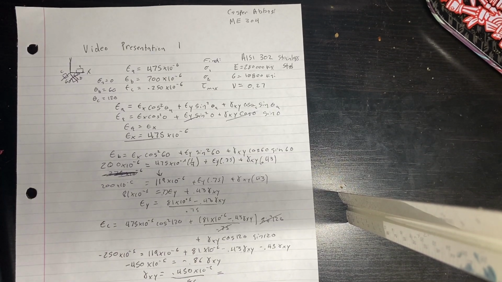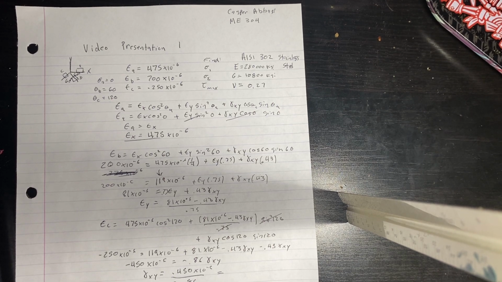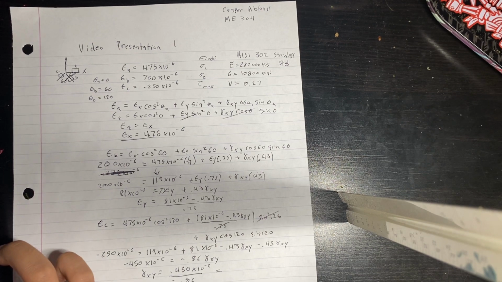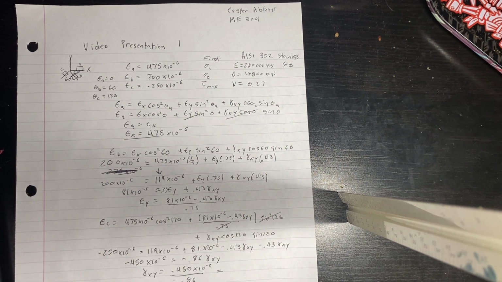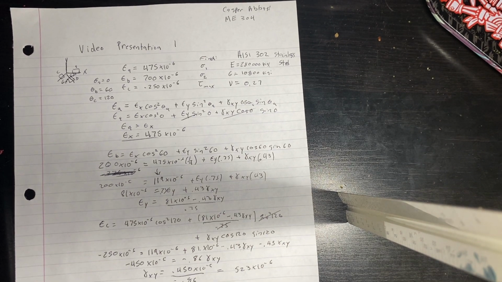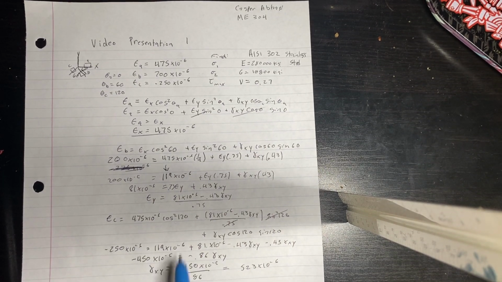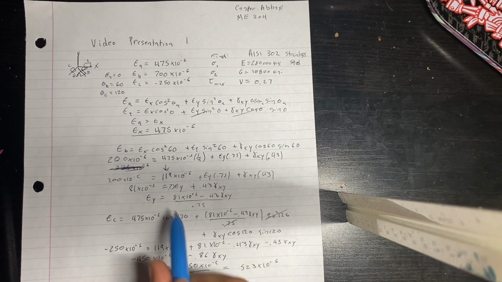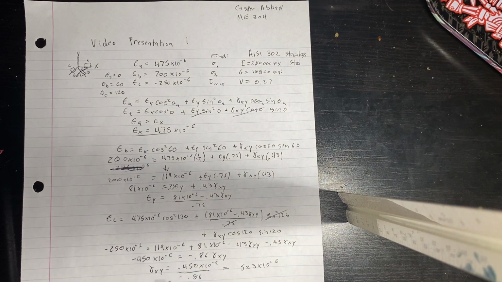This value is going to be times 10 to the negative 6. Okay, now we're going to plug this into here. So we have epsilon x, epsilon y, gamma xy. Let's go ahead and do that.